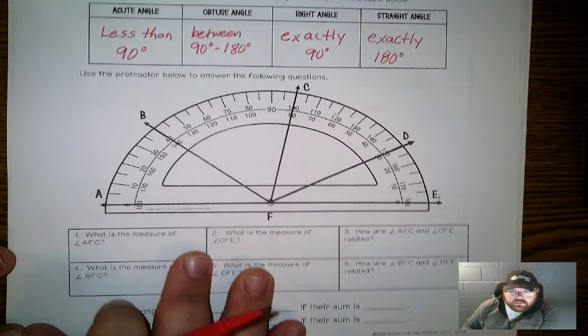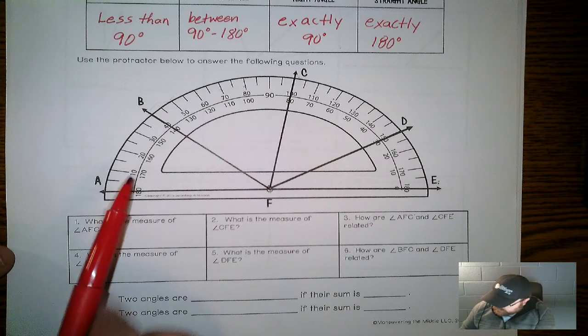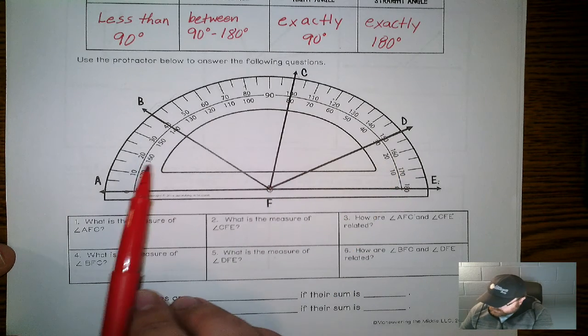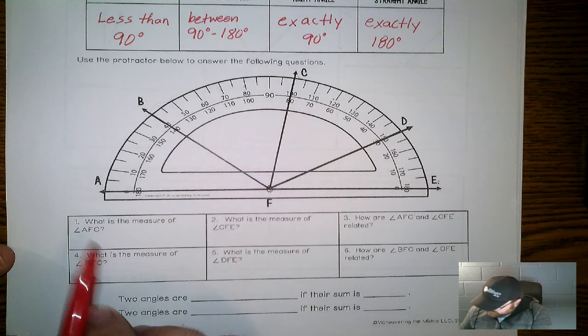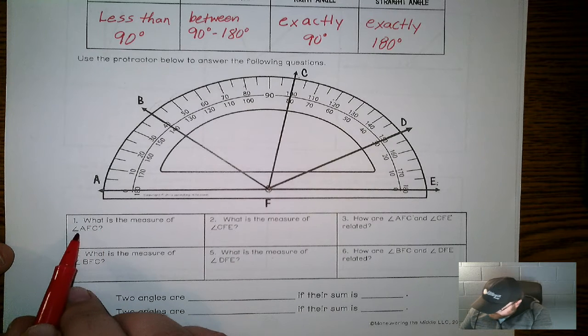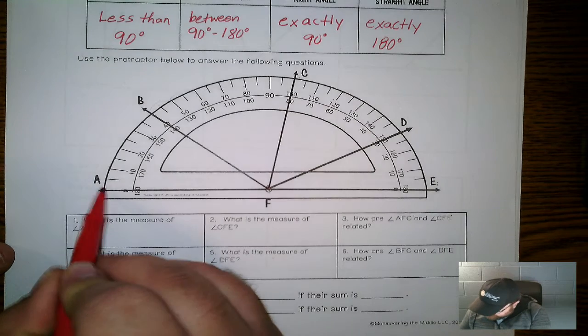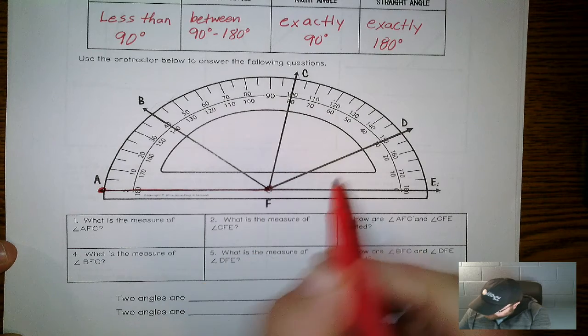Now, let's look at the bottom part. We're looking at this diagram, and we have a protractor along with angles. And question number 1 says, what is the measure of angle AFC? So this is how we would write angle AFC.